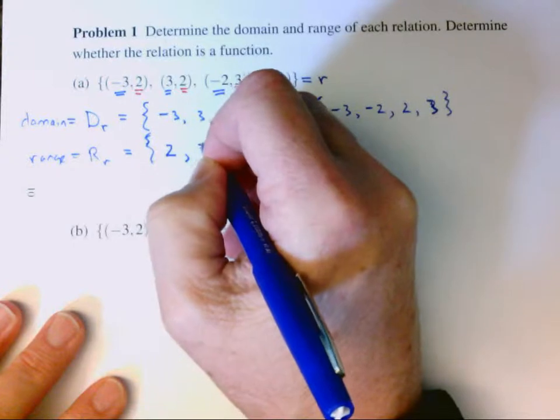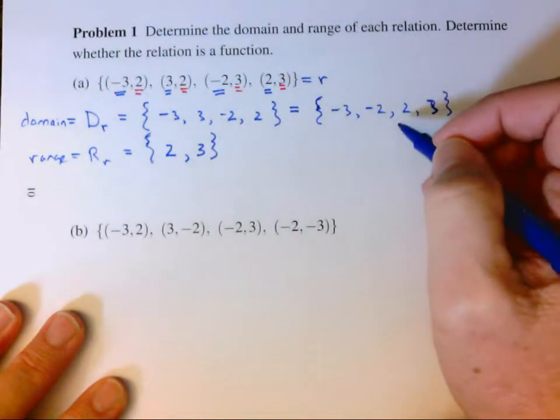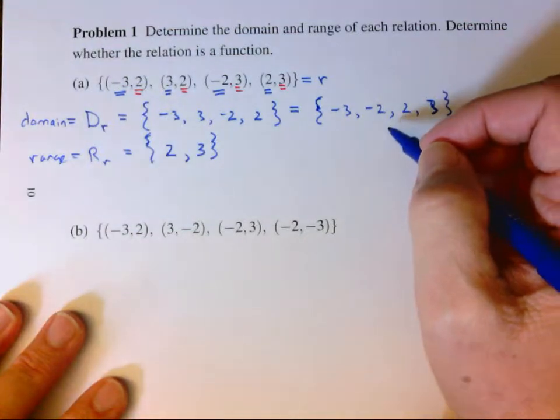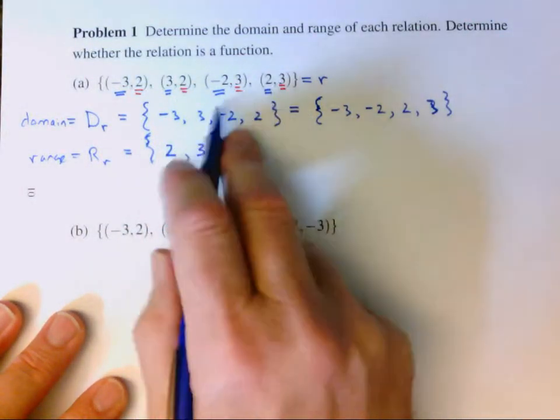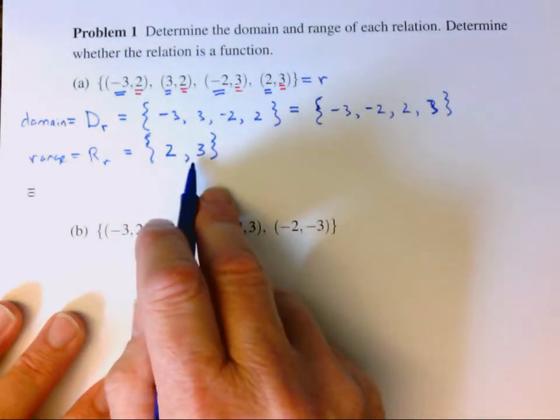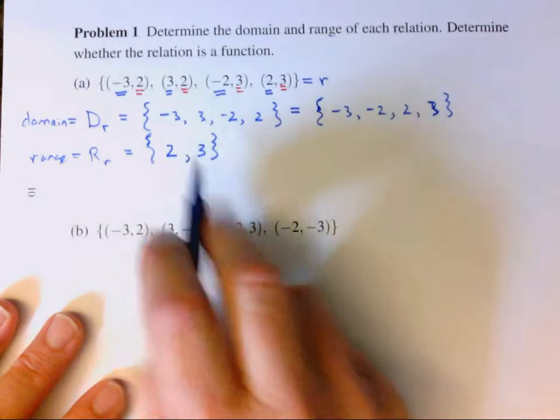So it would be silly and essentially it would indicate that you don't know what a set is, so I'm not going to write down 2 twice. Likewise, there's 3 twice. So the range is only these 2 points. In this function, you're only going to see 2 possible outputs, a 2 and a 3.